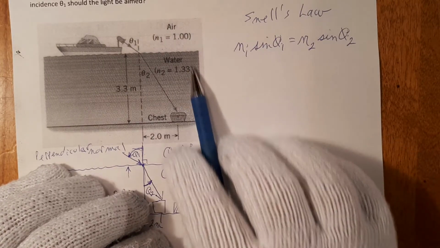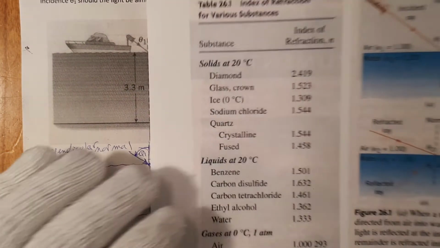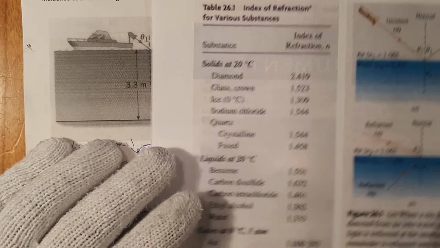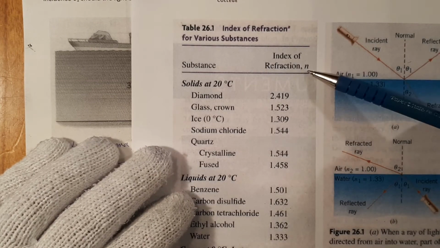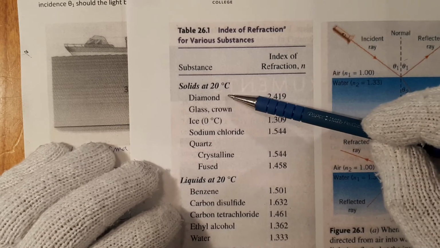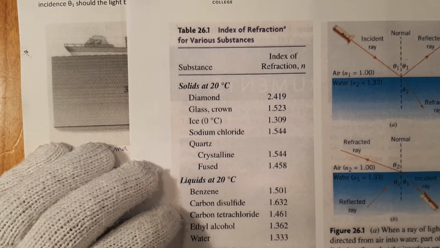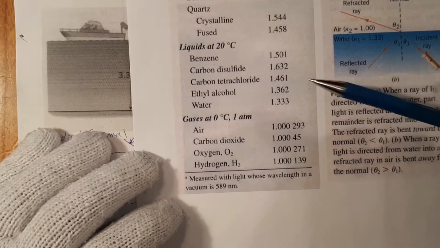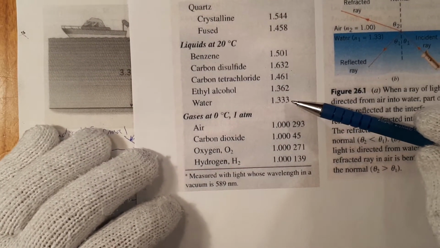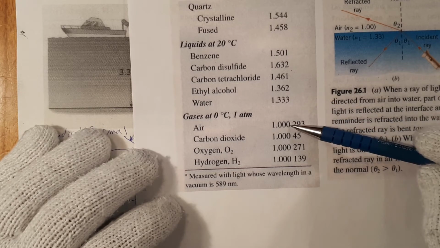And where do these numbers come from? Well, they come from a chart. Here is a chart. And the index of refraction has no units. Different materials will have different indices of refraction. And the ones that we're interested in right now are water, 1.333, and no units, and air.